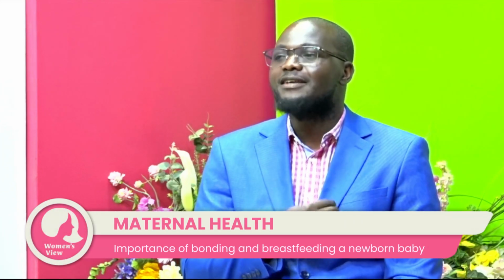Number one, after delivery the baby should be on the chest of the mother, even if the CS is going on, to start breastfeeding. This will help the uterus to contract very fast. Some uterus will be relaxing, but when the baby sucks the breast, it helps the uterus to contract very fast. It also reduces the loss of blood from the uterus, maybe when the uterus is not contracting.